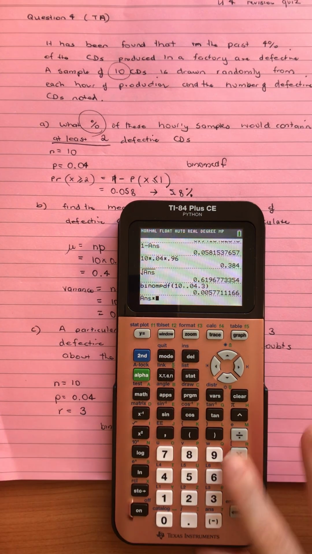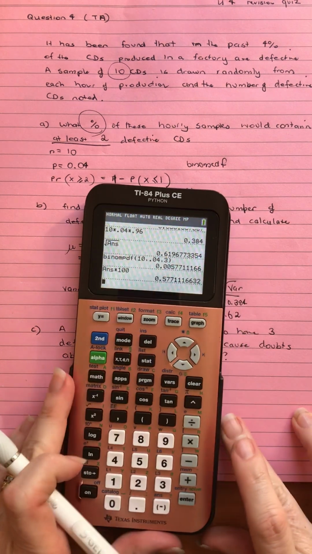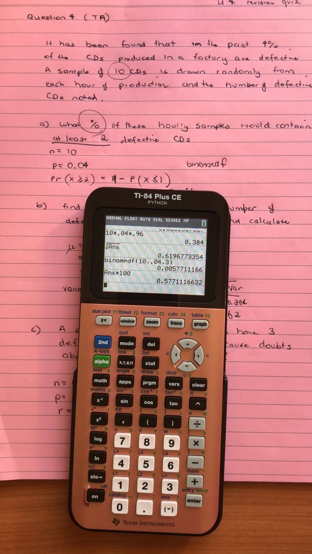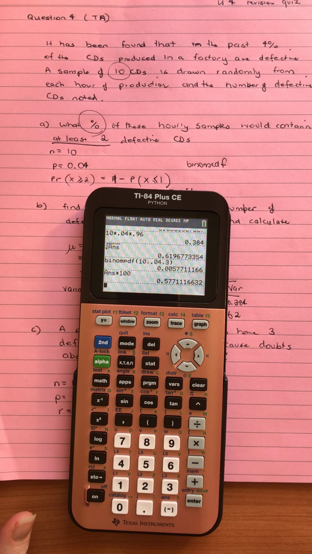0.00577. If we multiply that by 100, that tells us that the probability of that happening is 0.577%, or about 0.6% of that happening. So that would be a concern, that you are getting that number of defective CDs when the chances of that happening are very low. So we're not talking 6%, we're talking 0.6%. So that is quite low, and that would cause a concern with the production process.